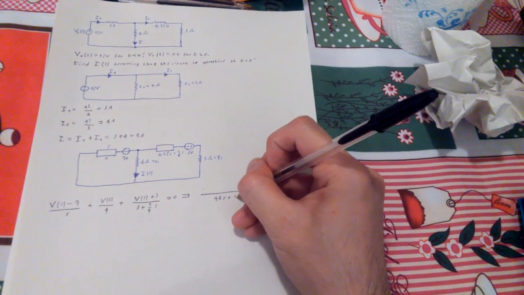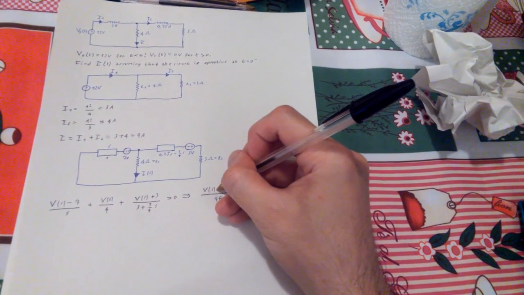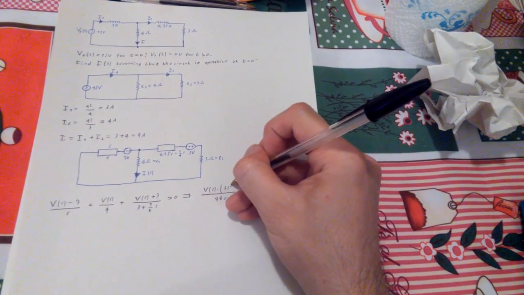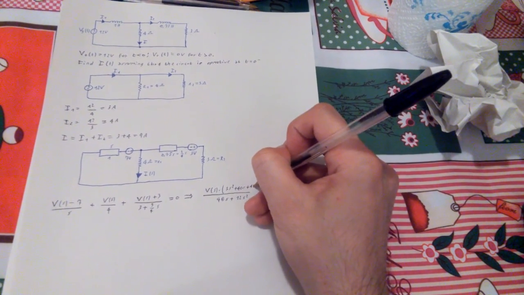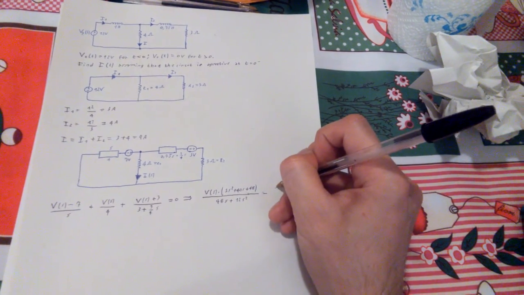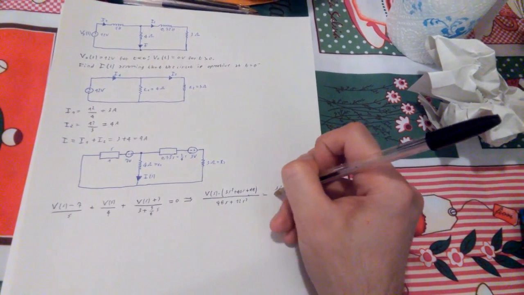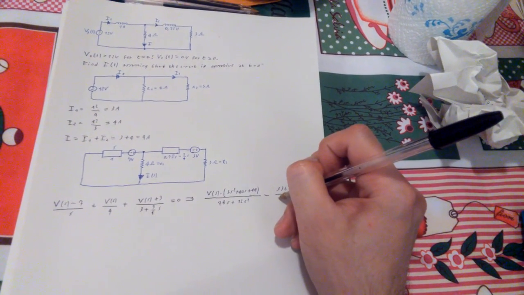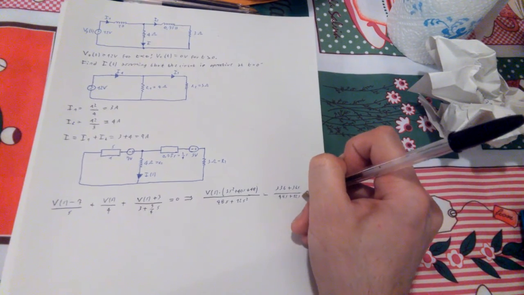48S plus 12S squared, V of S, times 3S squared plus 40S plus 48, minus 336 plus 36S, everything over 48S plus 12S squared.